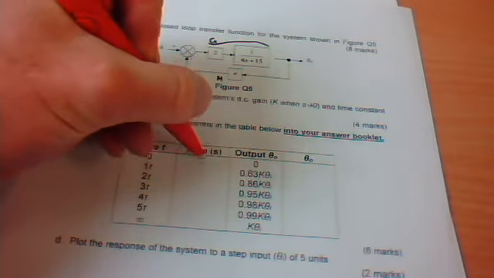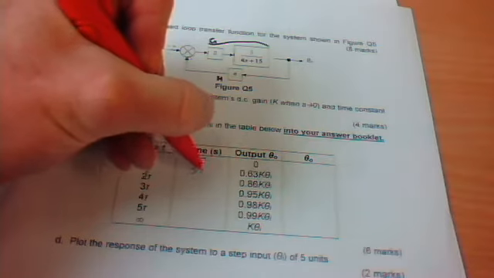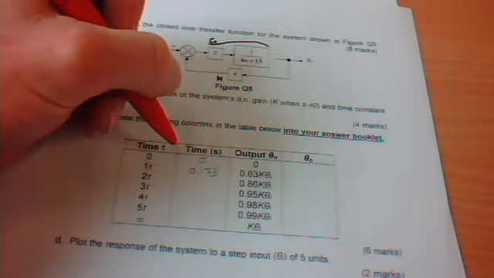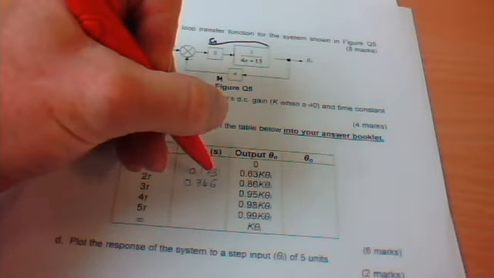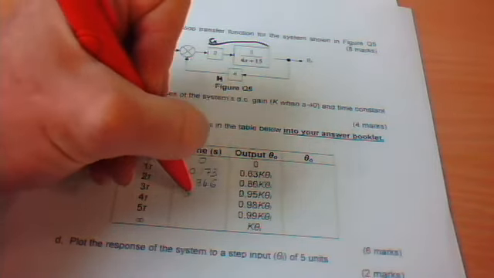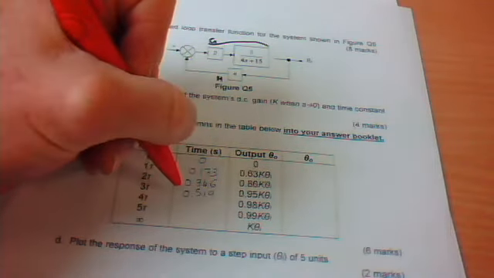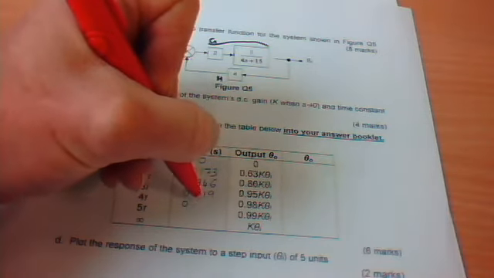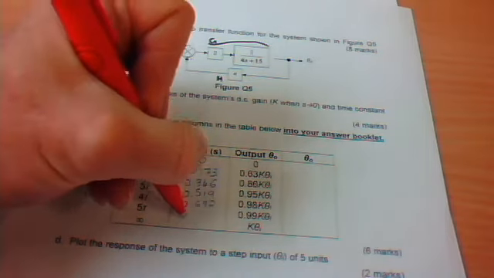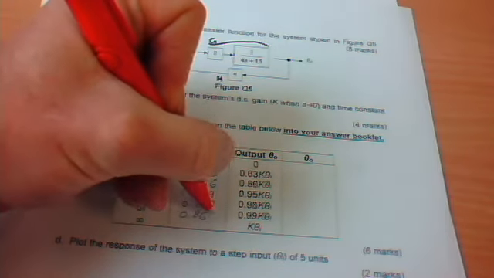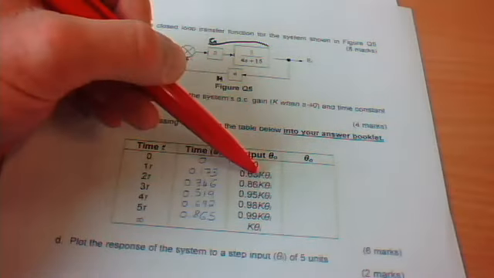So 0 lots of tau is going to be 0. 1 lot of tau is going to be 0.173. 2 lots of tau is 0.346. 3 lots of tau is going to be 0.519. 4 lots of tau is going to be 0.692. 5 tau is going to be 0.865.